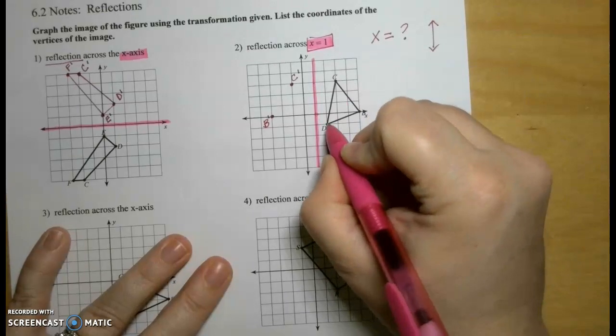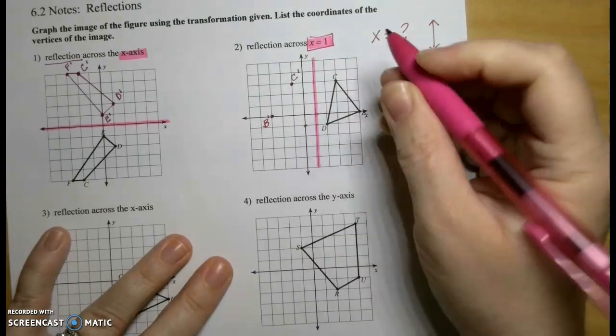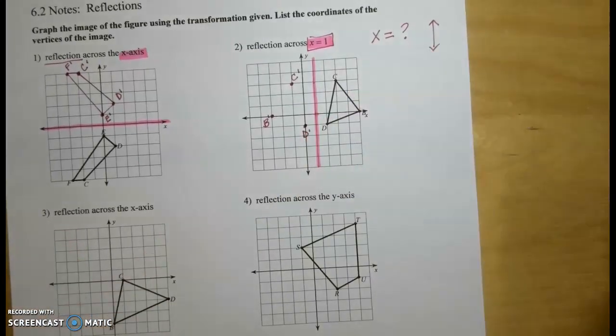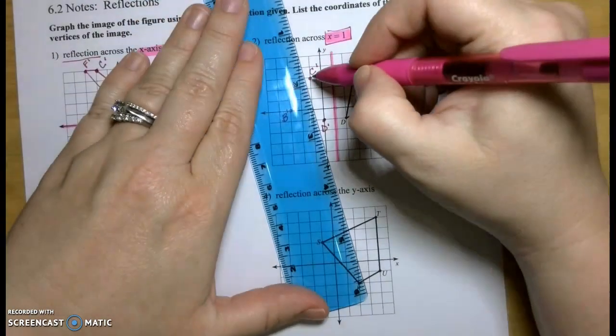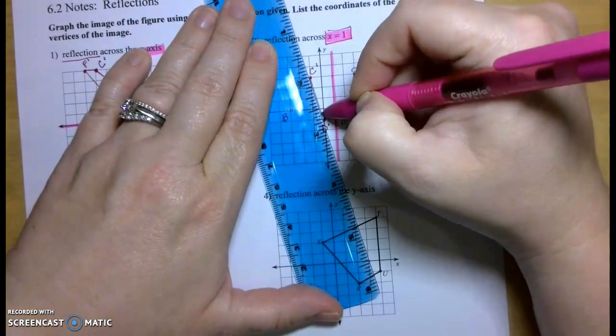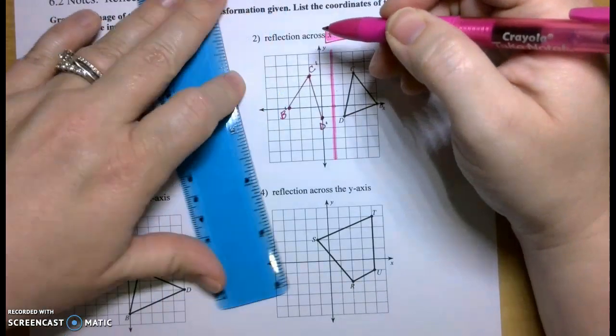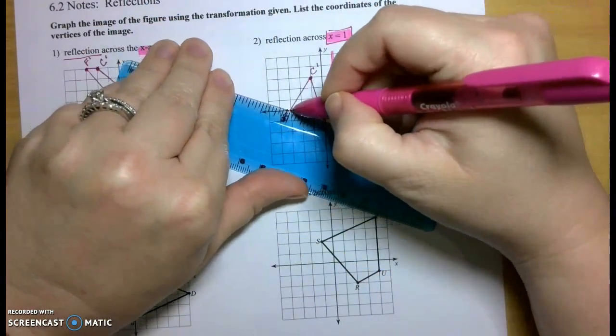D is 1 unit to the right, so D prime is going to be 1 unit to the left on that same line. When I connect my dots, I have my reflection.